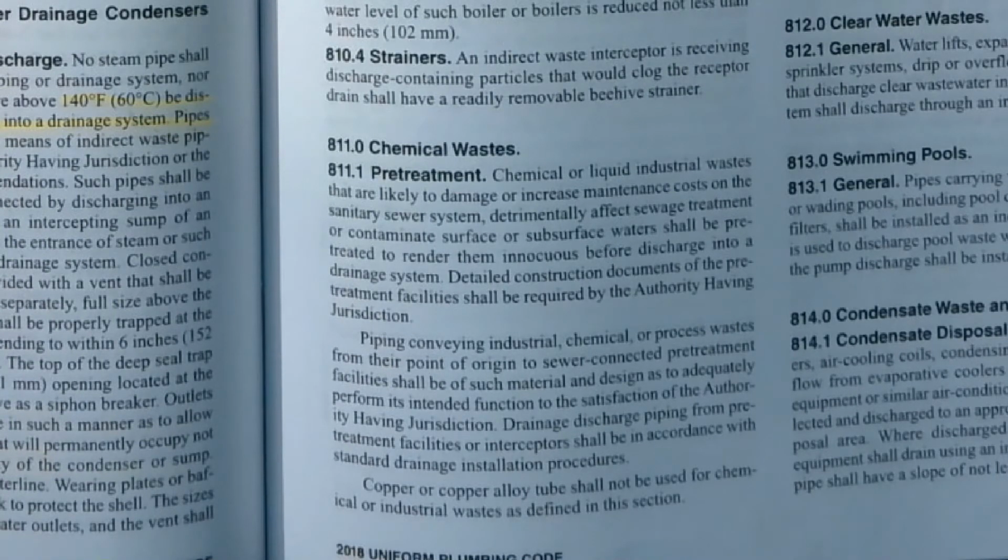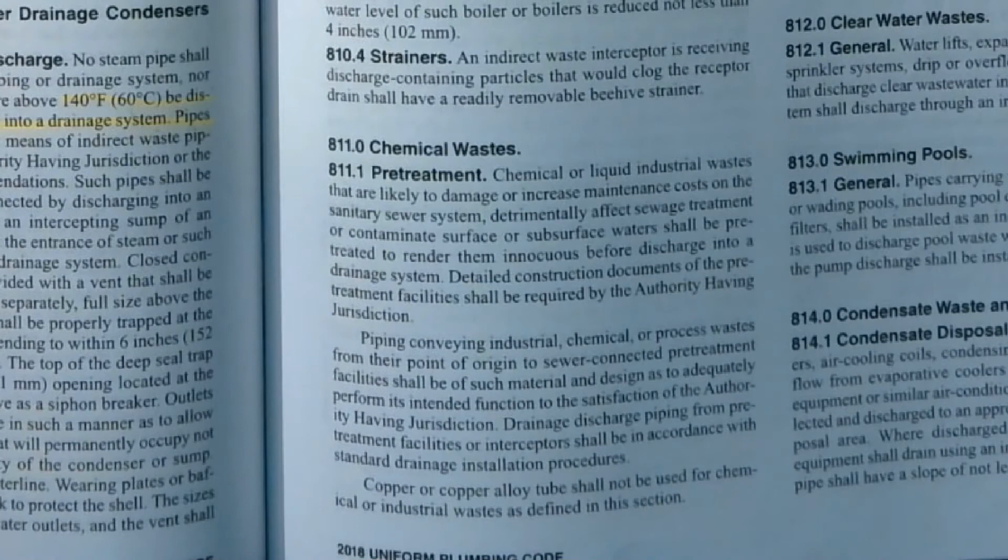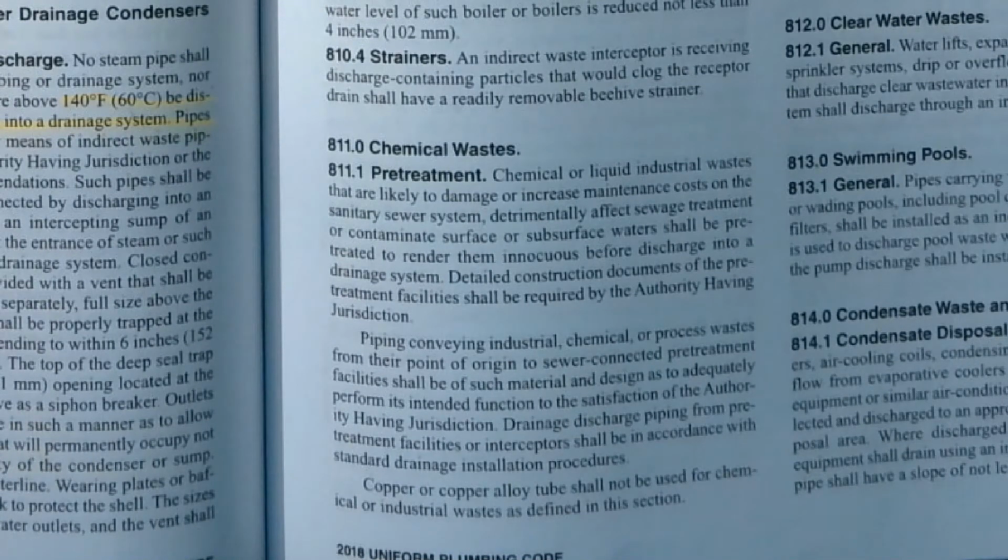Detailed construction documents of the pre-treatment facility shall be required by the authority. Your piping conveying the industrial, chemical, or process waste from their point of origin to the sewer-connected pre-treatment facility shall be of such material and design as to adequately perform its intended function to the satisfaction of the authority. Drainage discharge piping from a pre-treatment facility or interceptor shall be in accordance with standard drainage installation procedures.